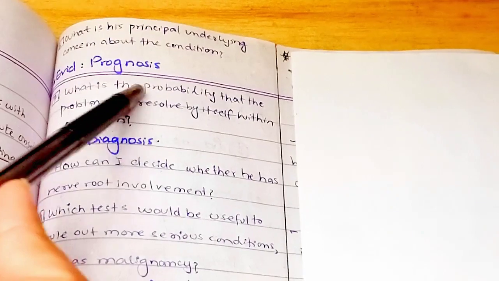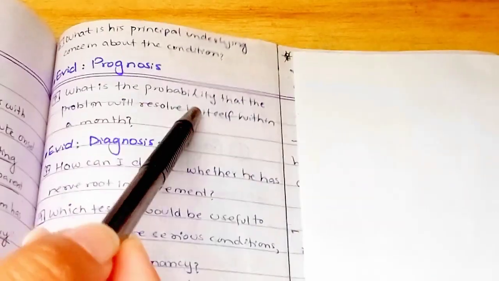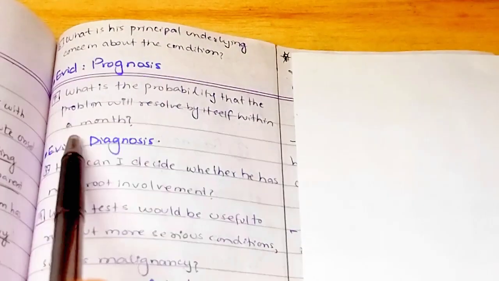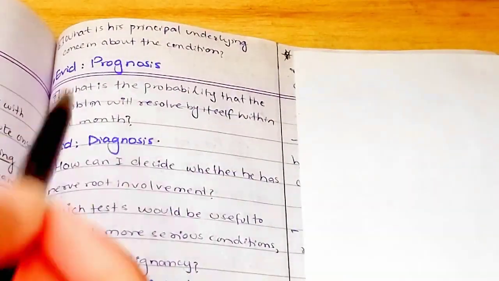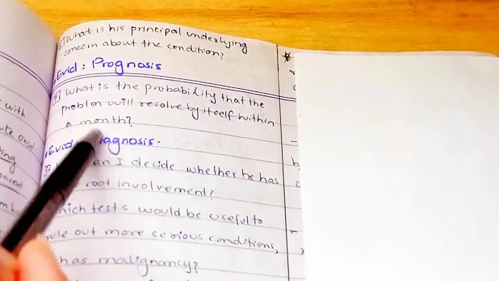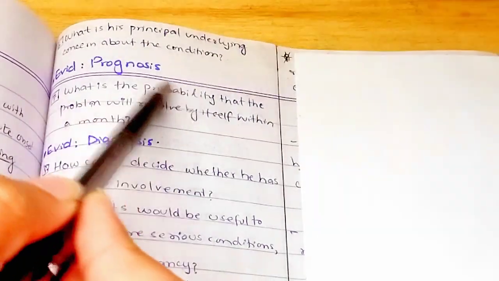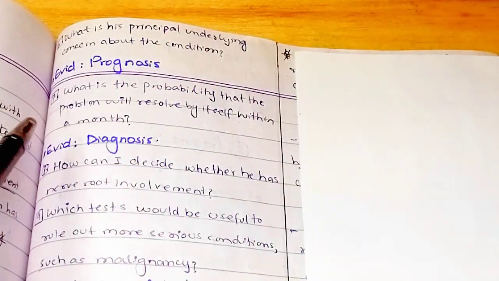So we were on the prognosis, and here the question can be, what is the probability that the problem will resolve by itself within a month? So here you can see you are looking for a duration, and you are also looking for the probability of that condition that it will resolve by itself within a month. So duration is there, as well as the chance of the recovery. It means the probability is also there. So this is a question of the prognosis.